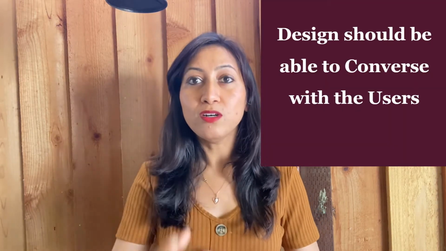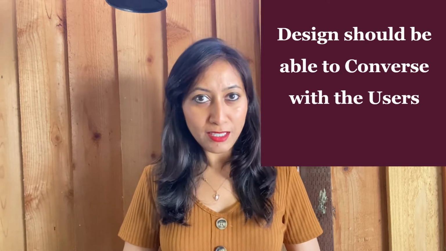So, a good design is conversational. What it means is that the user must be able to converse with the design. It doesn't mean that the design is talking to you literally, but the design should be able to converse with the user in such a way that it tells the user what taking a particular action would lead to, so that the user is able to perform their task easily.